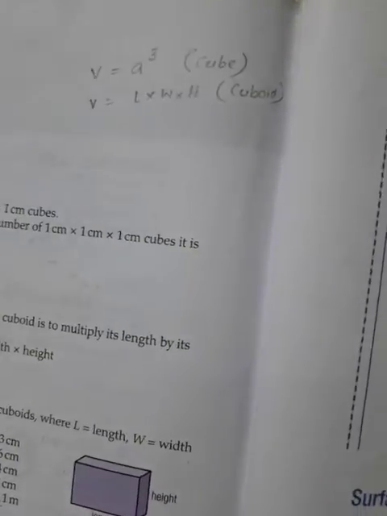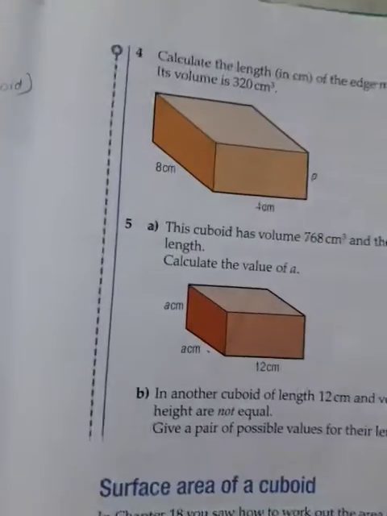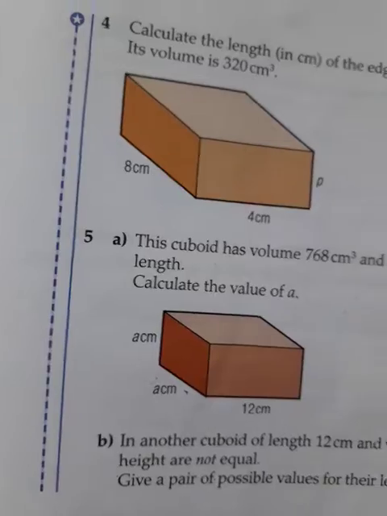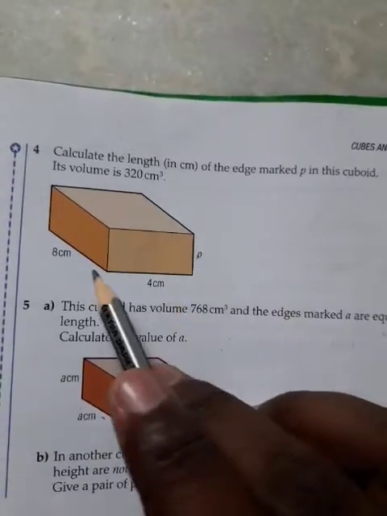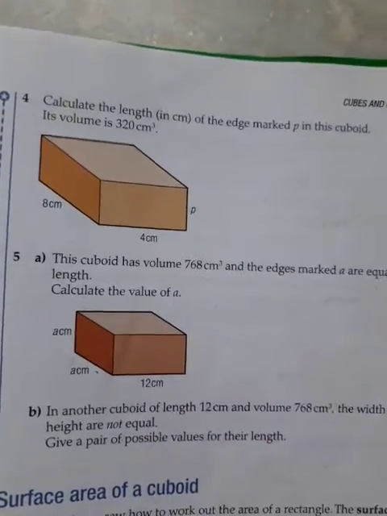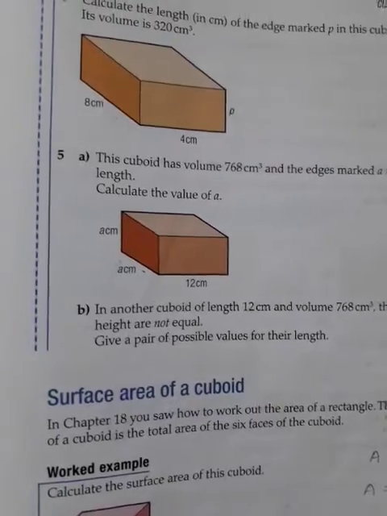Similarly, now look at question number 4. Here also, calculate the length. That means again two sides are given and we need to find out the one side. The same kind of question.